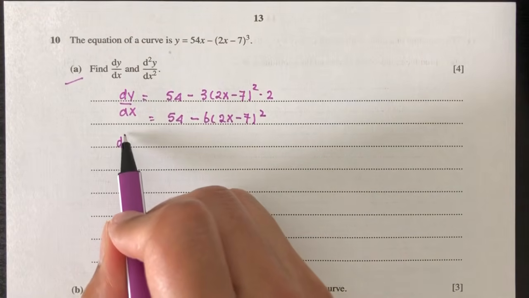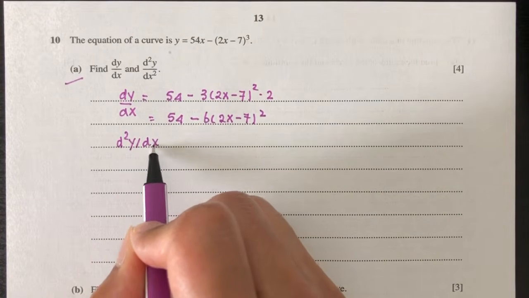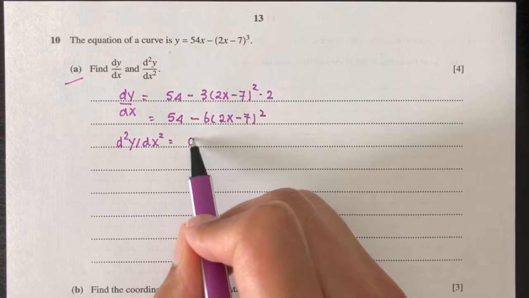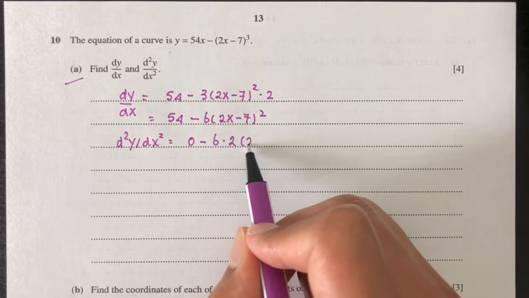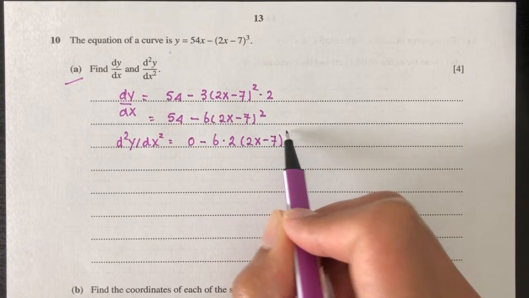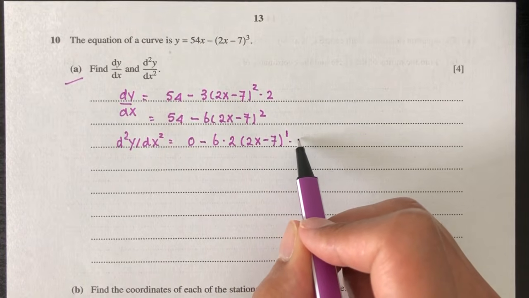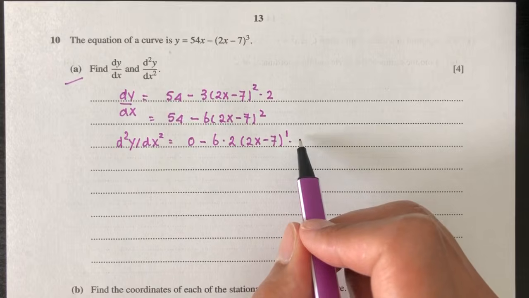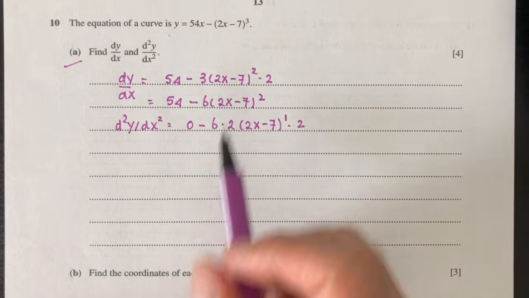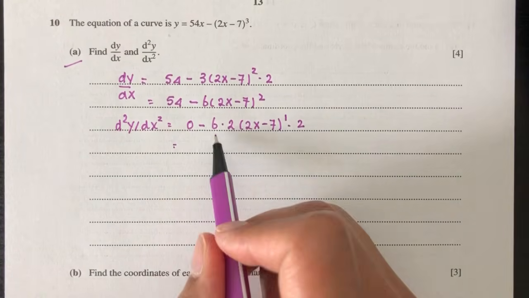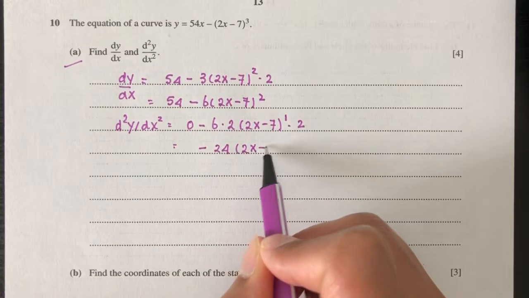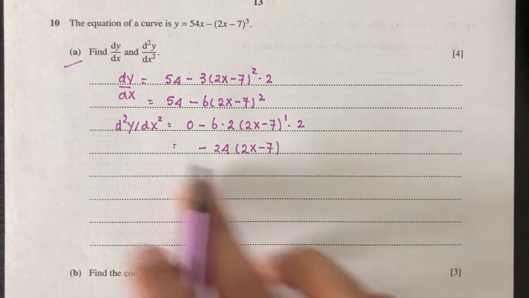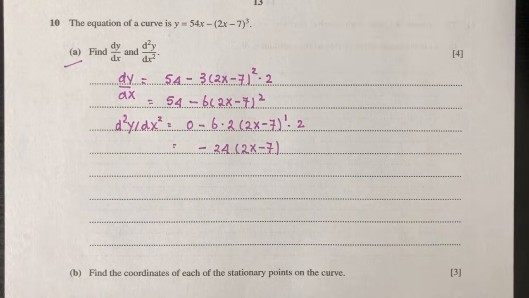Now let's find d2y by dx2. That becomes 0 minus 6 times 2 (2x minus 7) power 1, and then times 2 again. Yeah, so 2, 2, right, makes sense. That becomes minus 24 (2x minus 7), that will be your d2y by dx2. That is part 1.